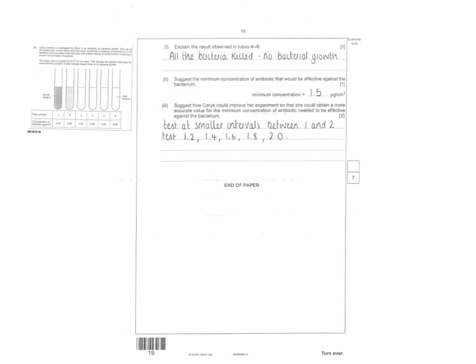Explain the results observed in tubes 4 to 6. So 4 to 6, it's clear. So all the bacteria are killed and there's no bacterial growth. Suggest the minimum concentration of antibiotic that would be effective against the bacteria. You've got 1.5. Suggest how Karas could improve her experiments so that she could obtain a more accurate value for the minimum concentration. And it would be that we'd test smaller intervals.